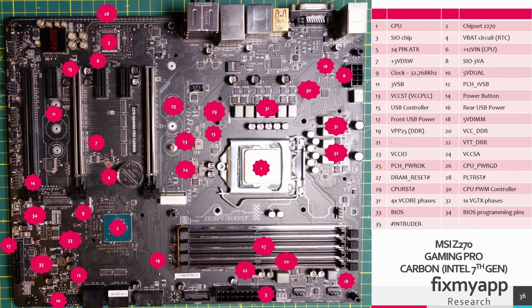In this region there is a voltage regulator that will create 3.3 volts. Near the Super I/O there is a 3.3 volt regulator that will provide power to the Super I/O. Near the chipset there is a crystal located. This crystal will generate a clock signal of 32 kHz. On the end of the motherboard there is a voltage regulator that will generate 5 volts.